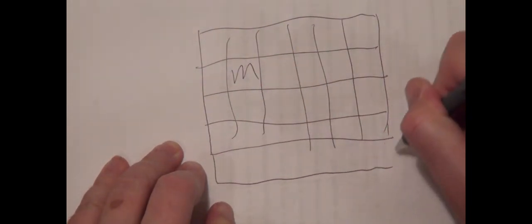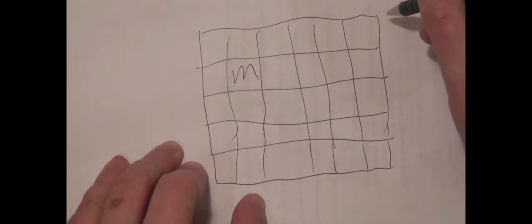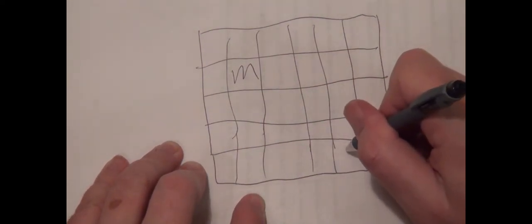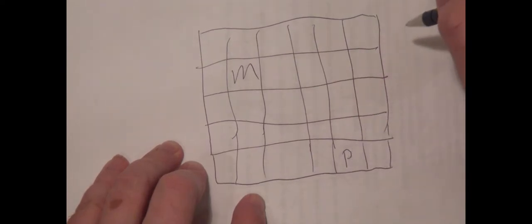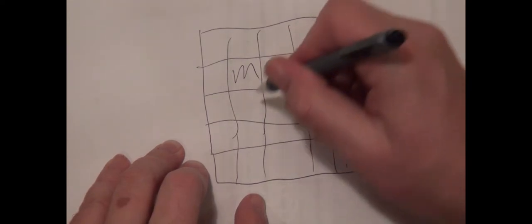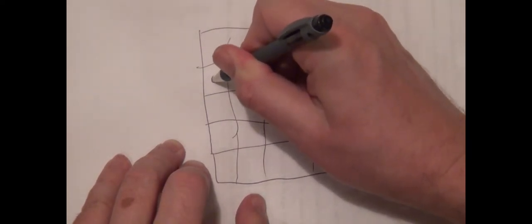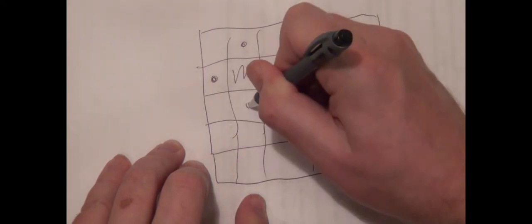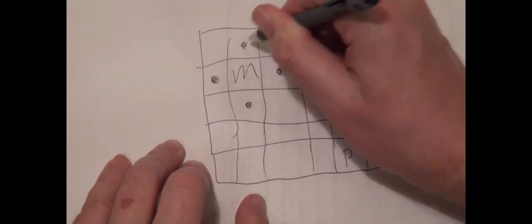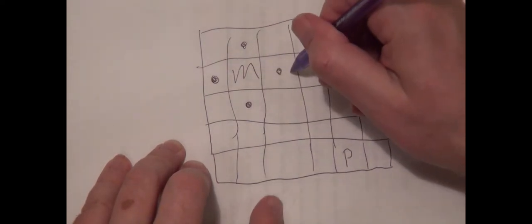So we want to go to some other location, and we're not sure which way to go. So what we do is we say, well, there are 4 possible locations near the monster, and all of those are possible moves.